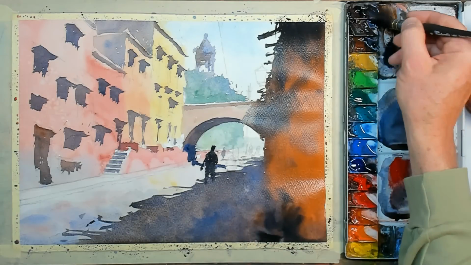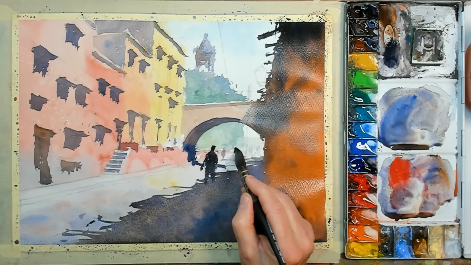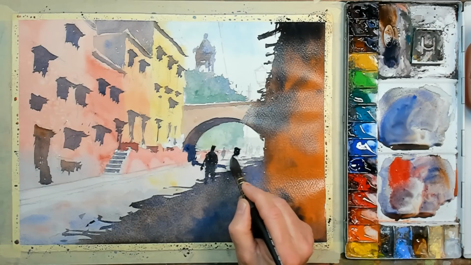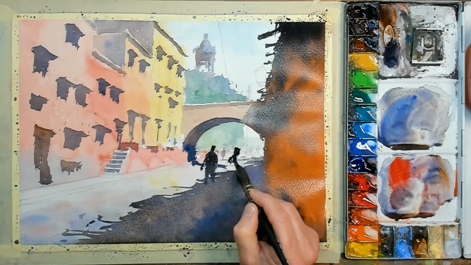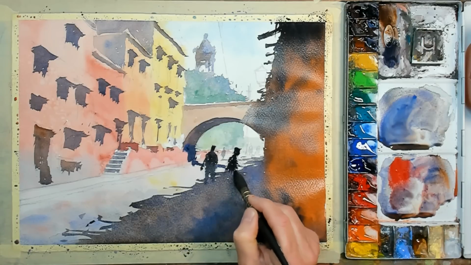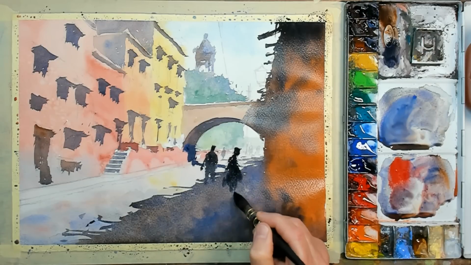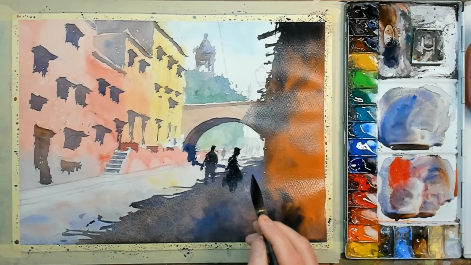and then a larger figure closer to us. Maybe that one's looking at the shop. A little bit of a hat. I'll just bring that figure down into the shadows.